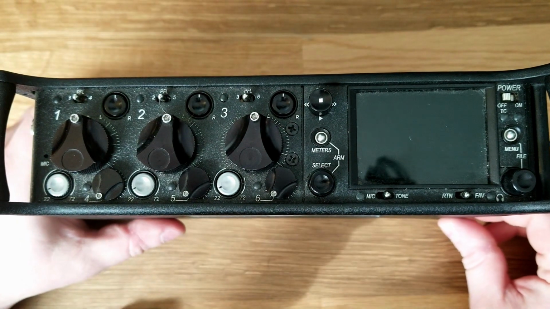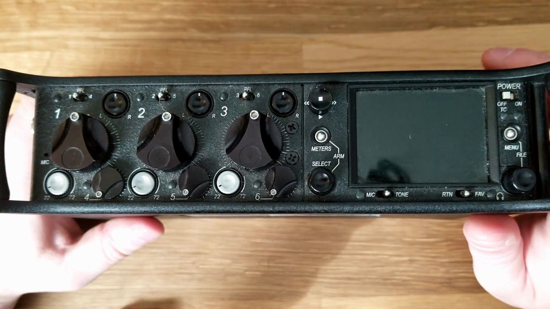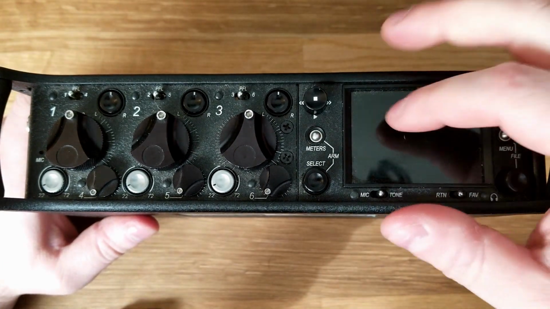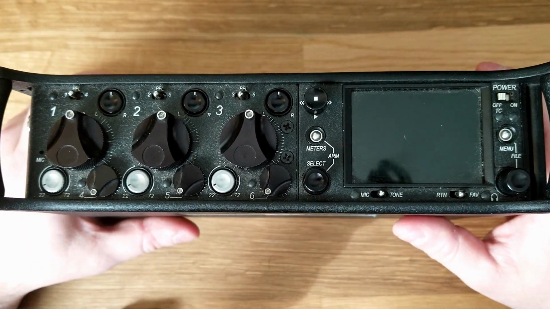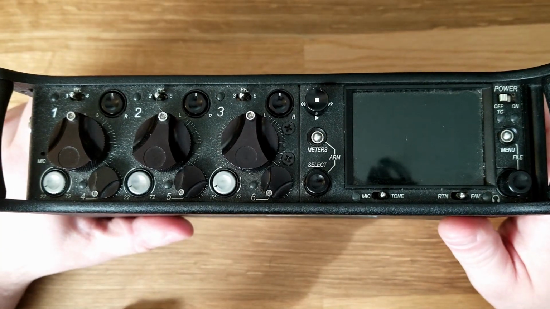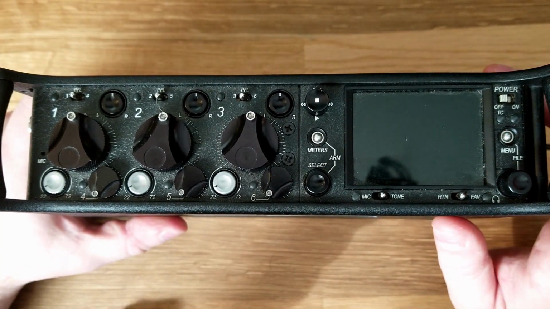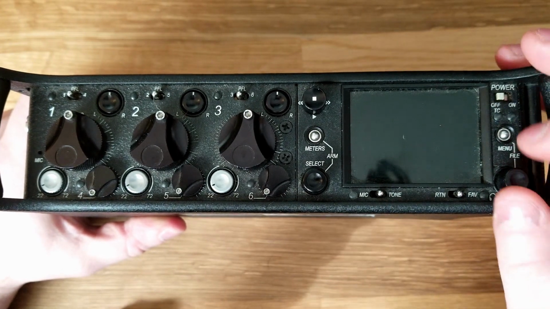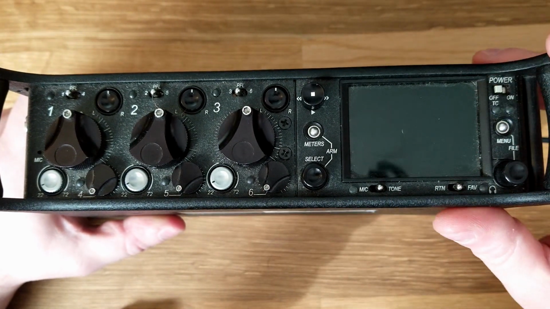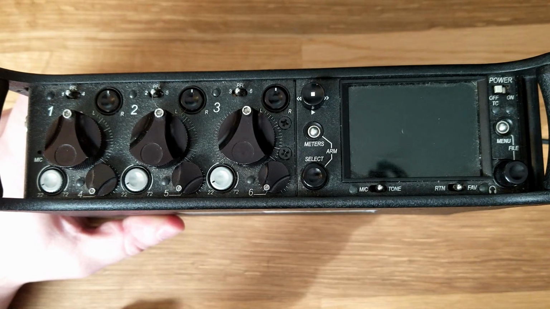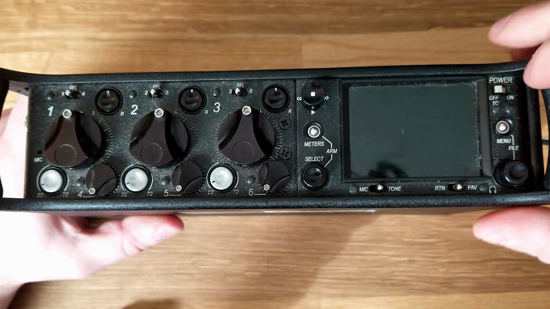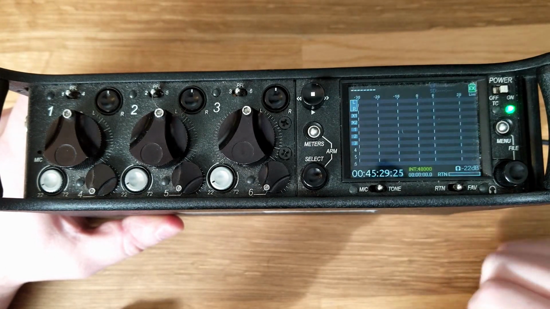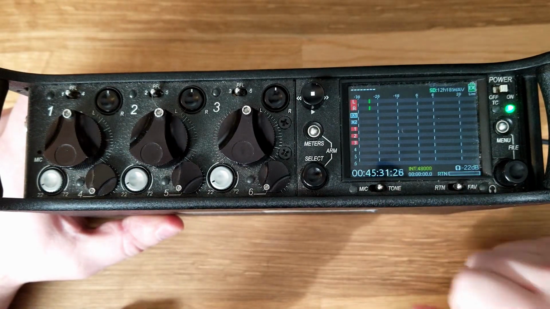All right, so I changed our camera angle just a little bit here so you guys can get a better look at this front LCD screen, because we're about to do some messing around with this. So you've already set up the power distribution to your 633 mixer recorder, and you're ready to go and ready to power it on. So let's power that on real quick. We're going to press our on switch, turn that on, and this will power up.